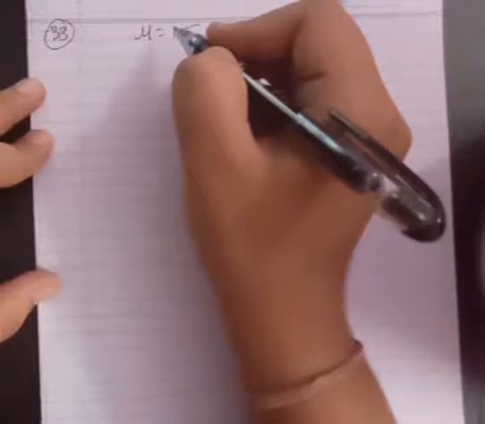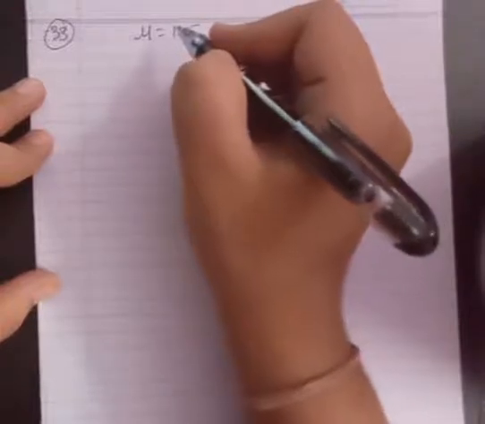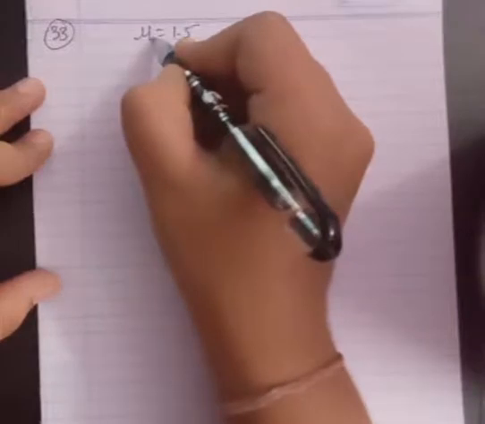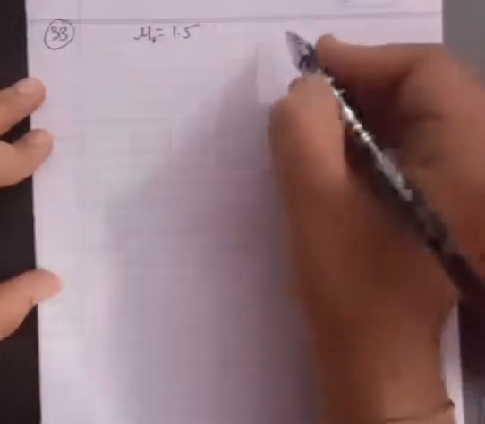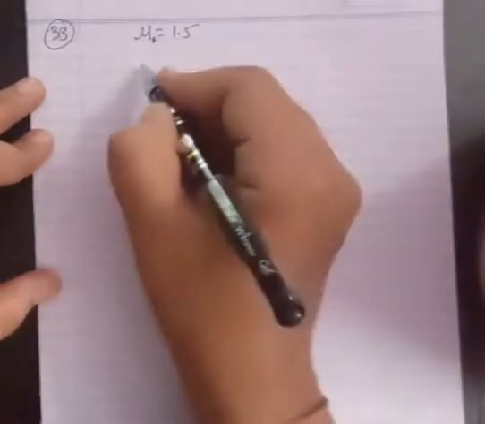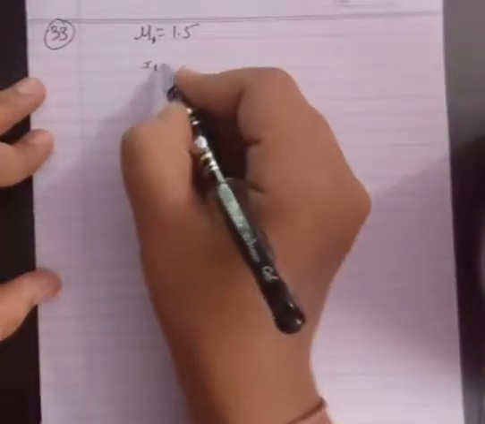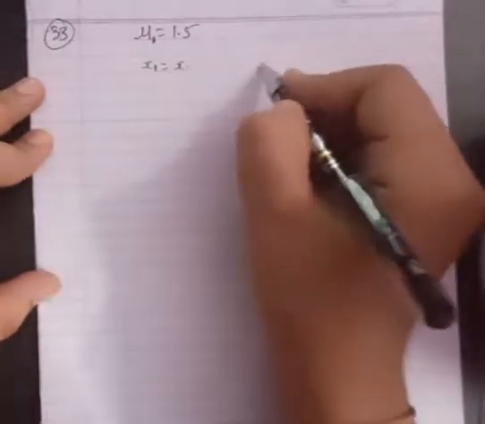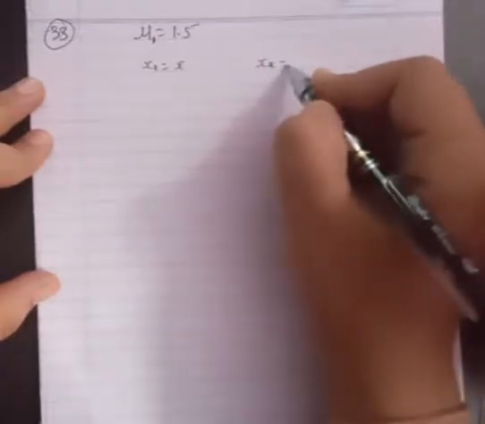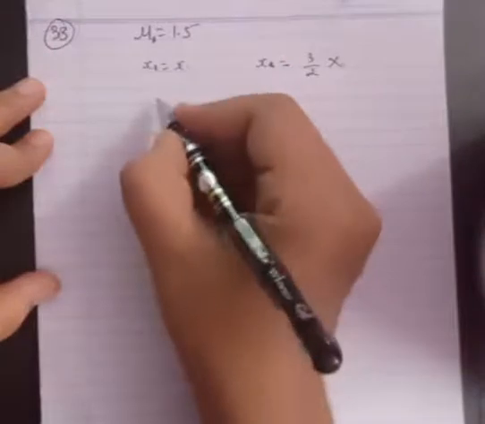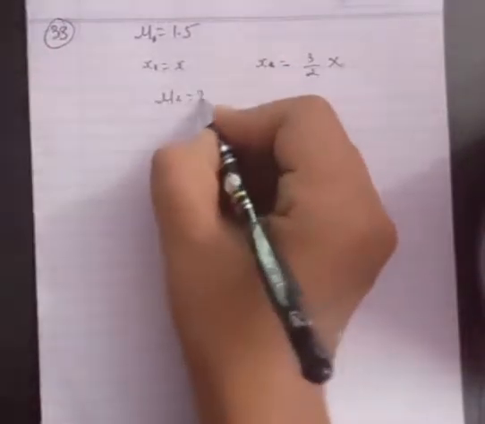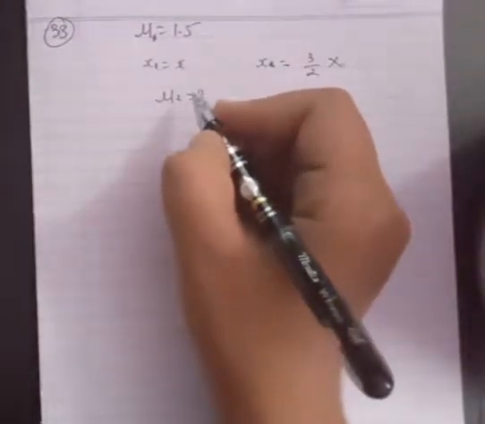Then this plate is replaced by another plate of the same thickness, and the shift of the fringes is 3 by 2 x. So in the first case, x1 is equal to x, and in the second case the shift is 3 by 2 x. We want to find the refractive index of the second plate.